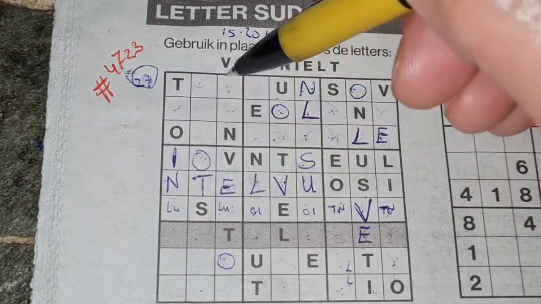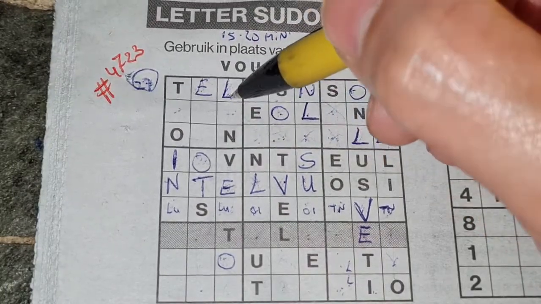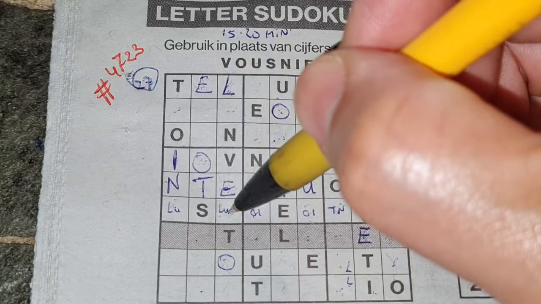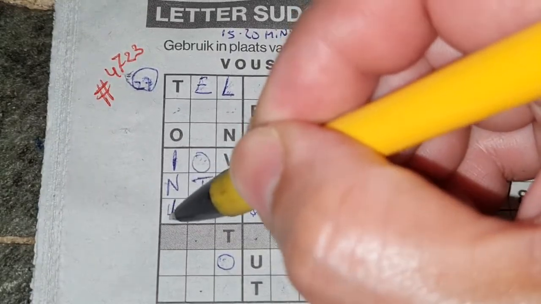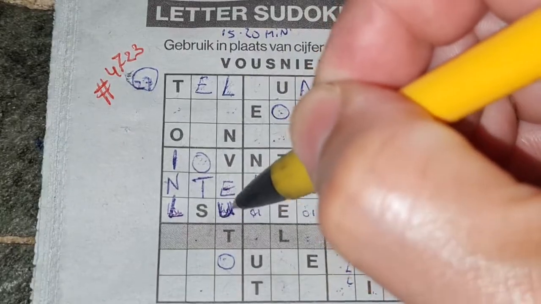We have an E in this column. So no E there, E should be here, and an L goes there. Now we have an L there. So this box cannot be L anymore. That box should be an L, and this box should be N, U.